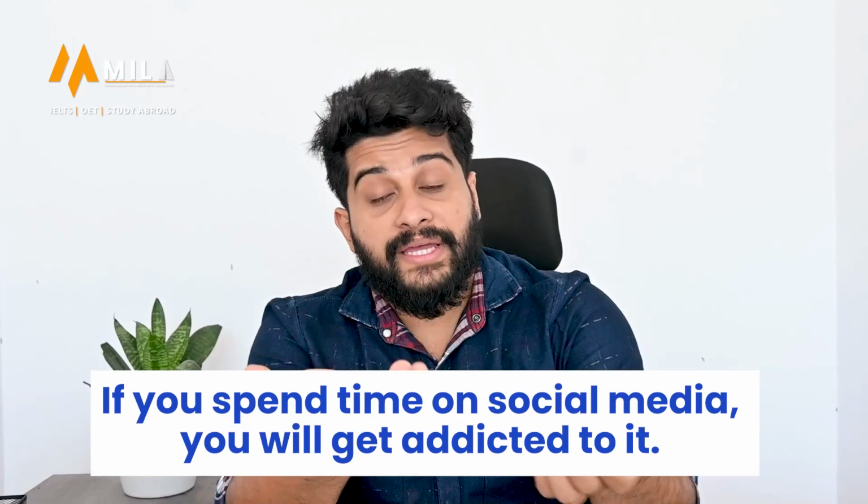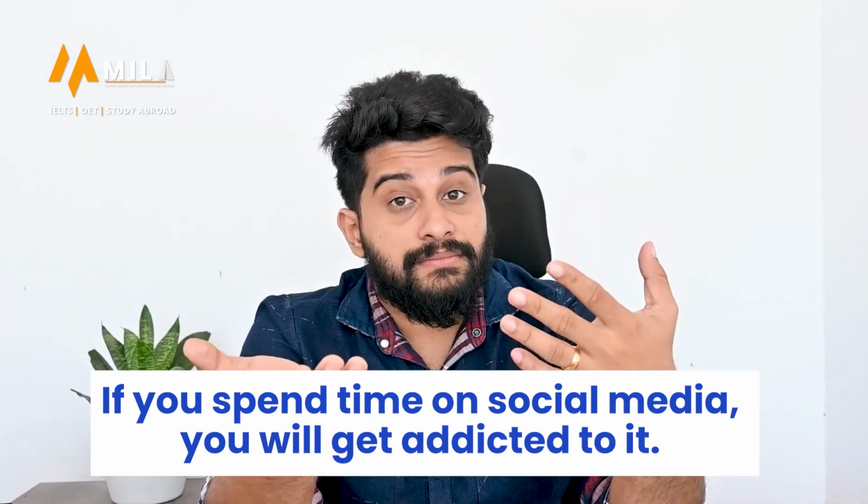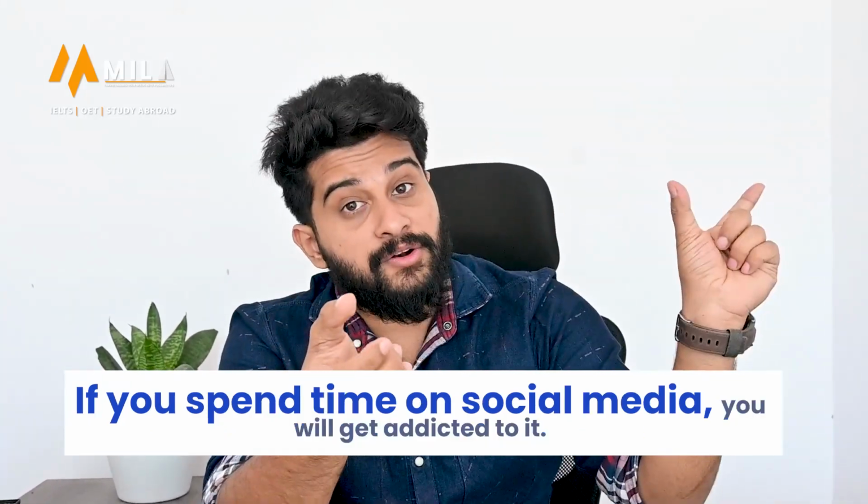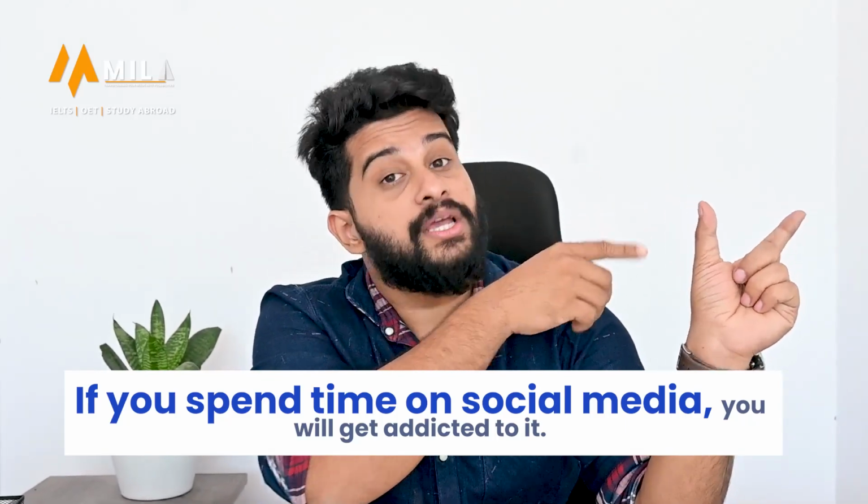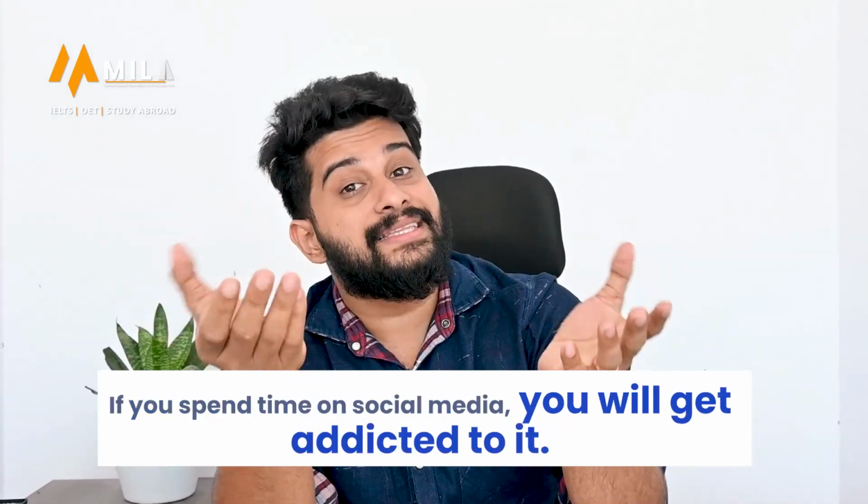So if you use if clauses in your writing, you have got 2 benefits. One is you're adding a complex sentence to your writing. The other one is that you're making some hypothetical situations and making some consequence out of it. So that adds more clarity to your writing. For example, if you spend on social media all the time, you will get addicted to it. So if you spend on social media, hypothetical situation, you will get addicted to it. That is a consequence. So try using an if clause at least once in your essay.